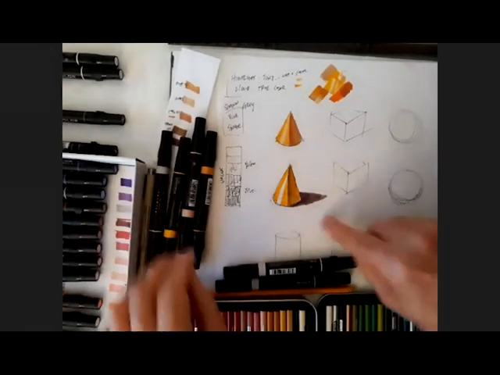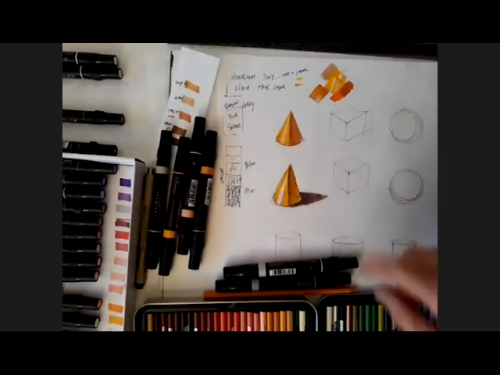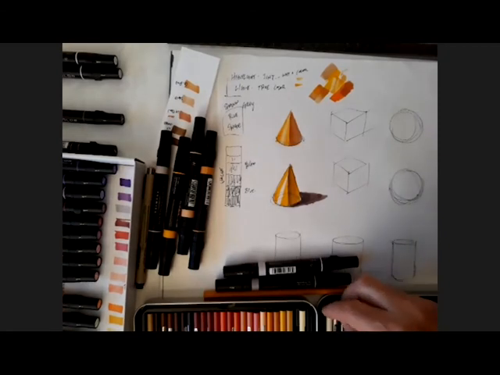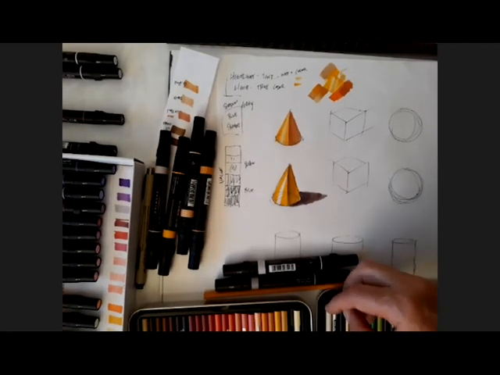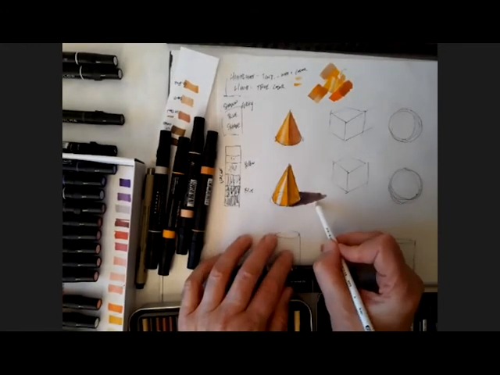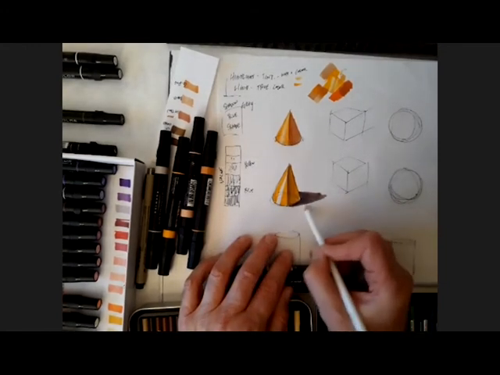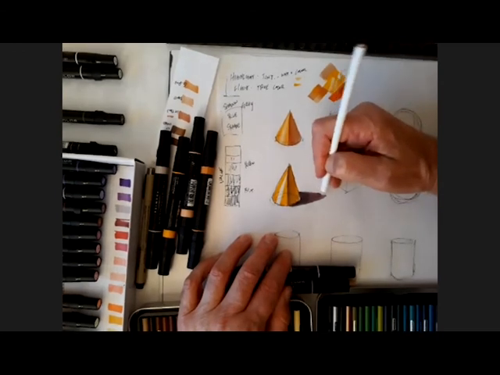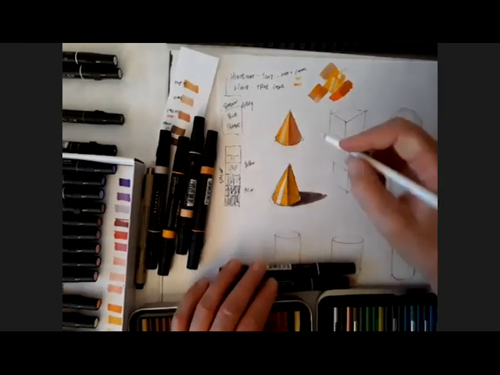I can, when this dries, take my white pencil here and help this ragged edge. It's not a great idea to use this very much, but once in a while, I'll come in here and give my edges a little assist and clean them up with a white.